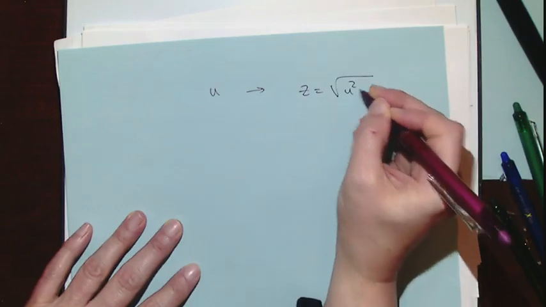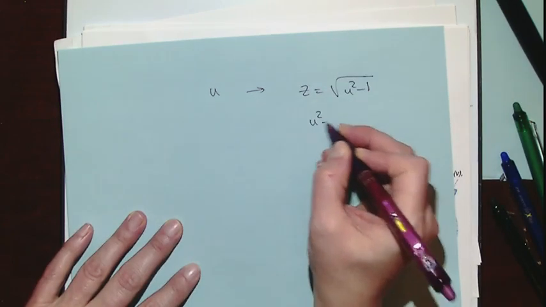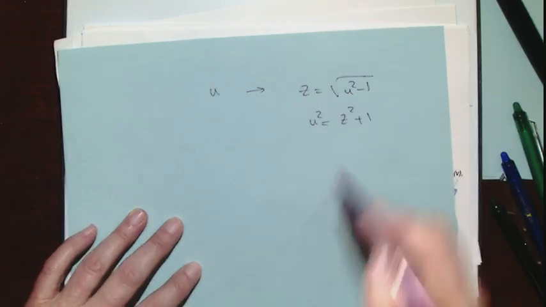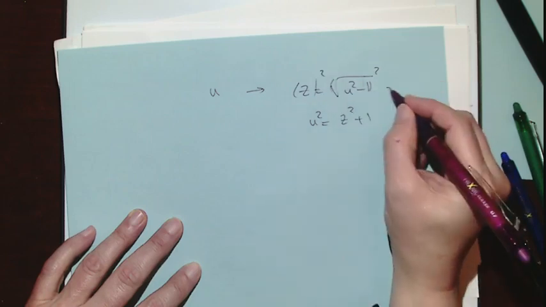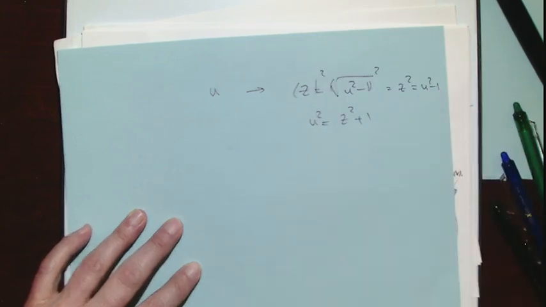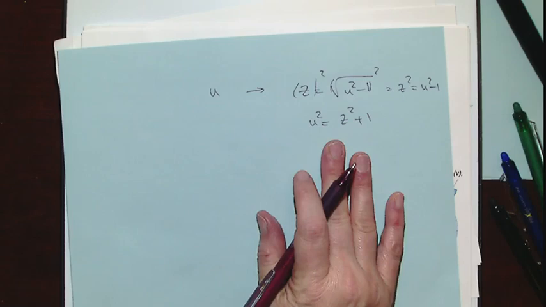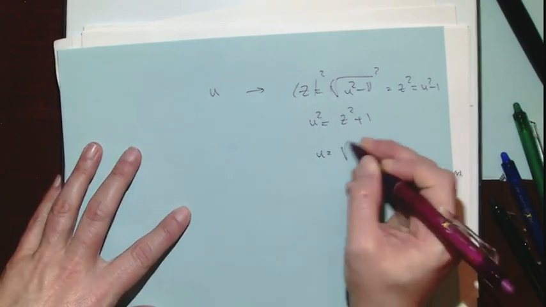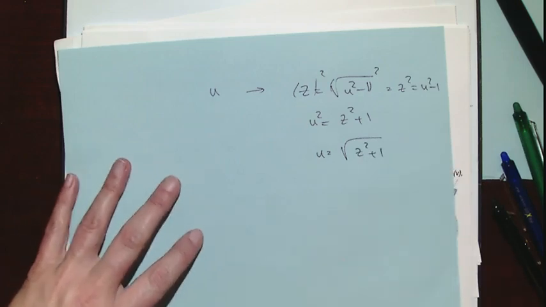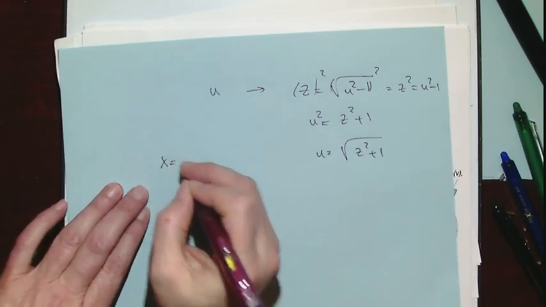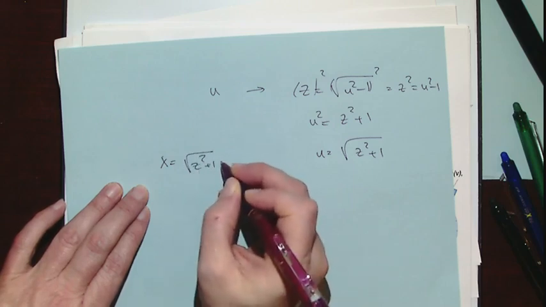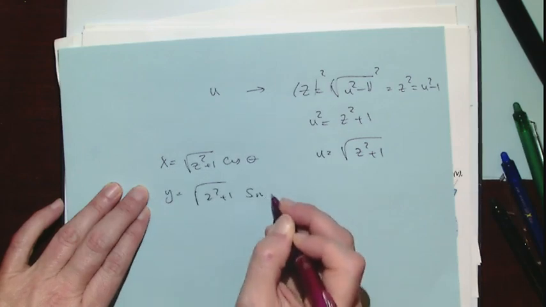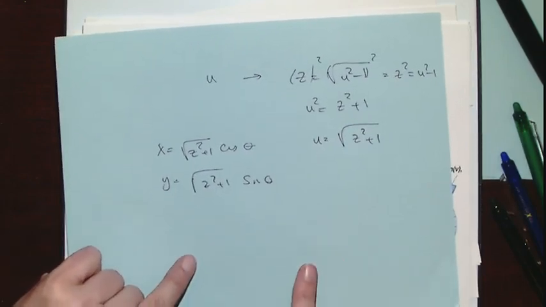C is equal to the square root of u squared minus 1. So I get u squared is equal to, agreed? And then what do I get for u? Now what do I do with this? Give me some ideas.